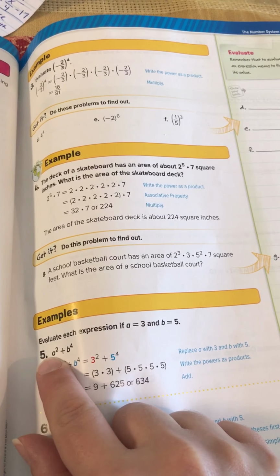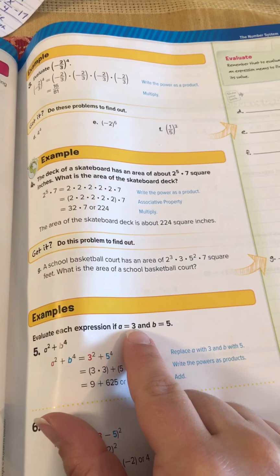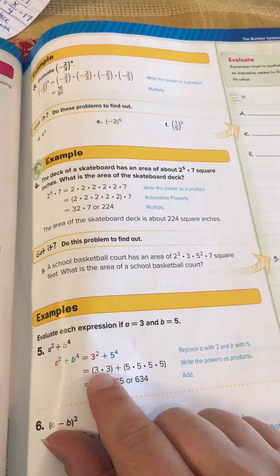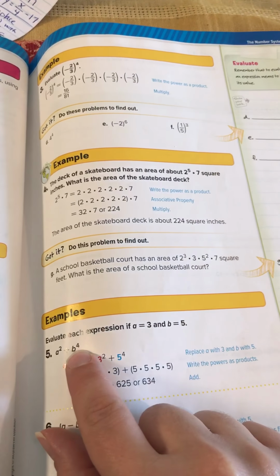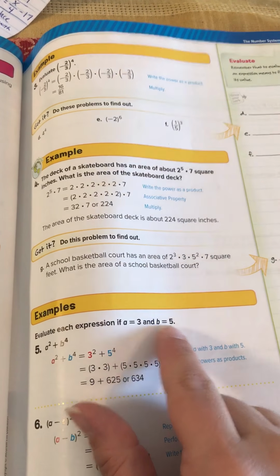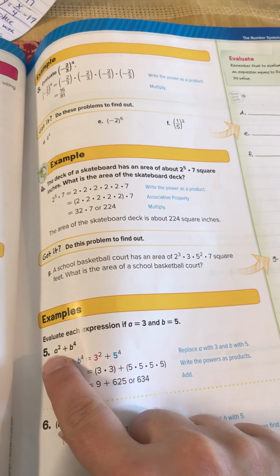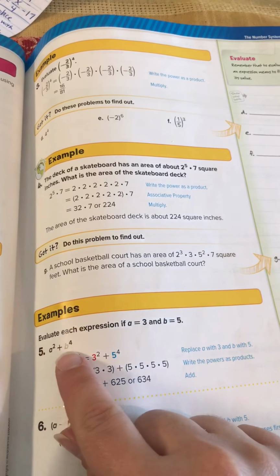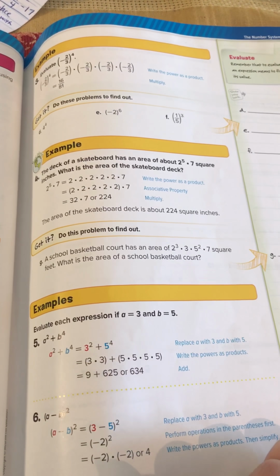So for example, where it says A here, I would take that out and I would put 3. And then the B is 5. So where it says B, I would put a 5. So this one would be 3 to the second power plus 5 to the fourth power, and then I would type that into the calculator.